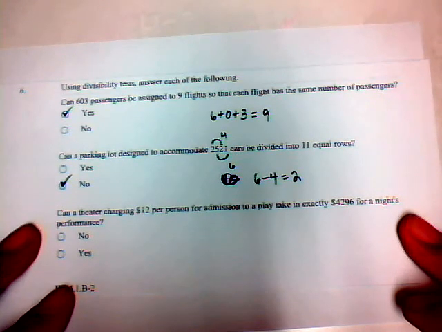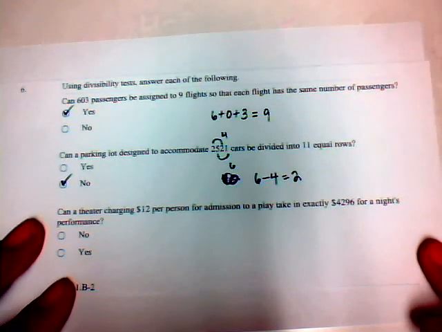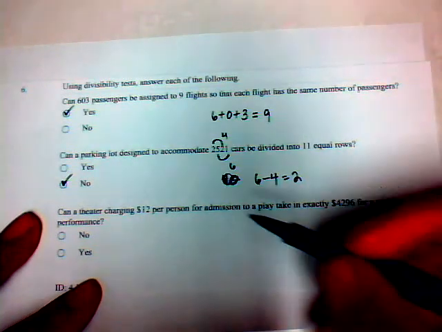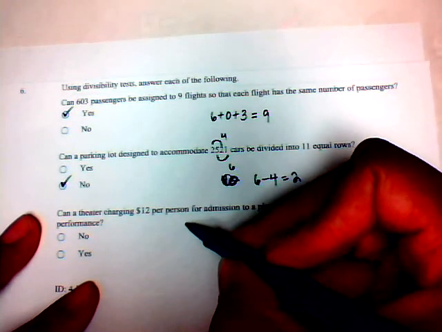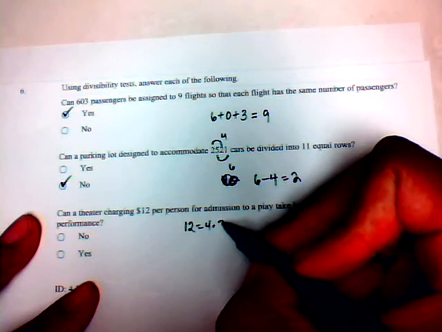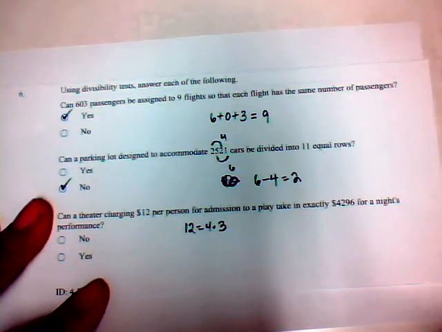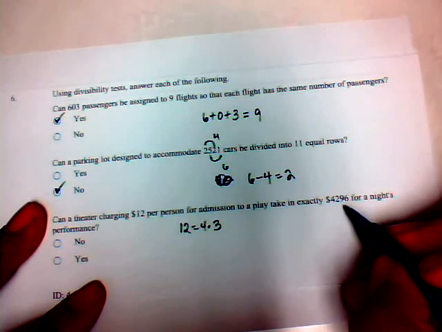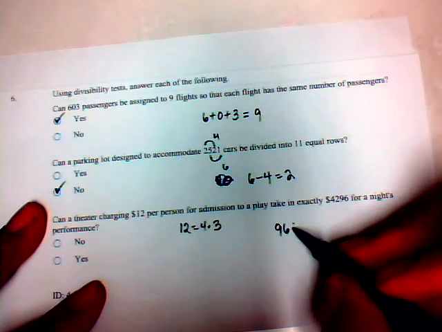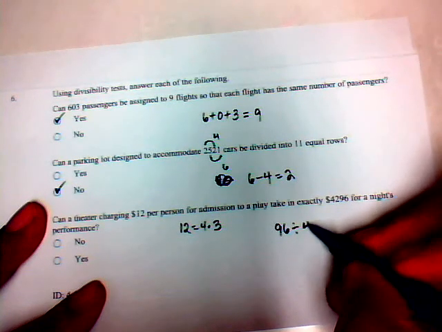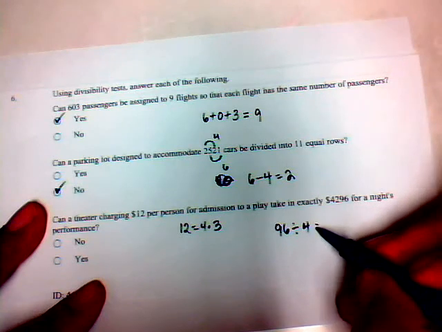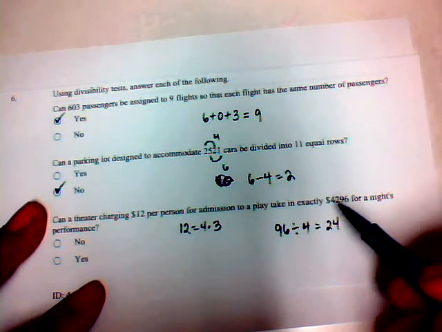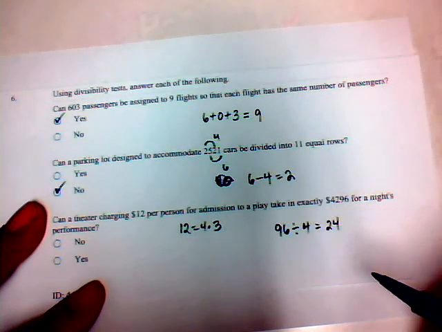And can a theater charging $12 per person for admission to a play take in exactly $4,296 for a night's performance? Well, let's break the $12 up into 4 times 3 and check for the divisibility for 4 and for the divisibility for 3. For 4, we look at the last 2 digits. That's 96. Divided by 4, which would give me 24. It gives me a whole number, so we know 4296 is divisible by 4.